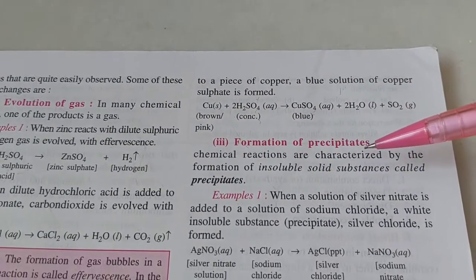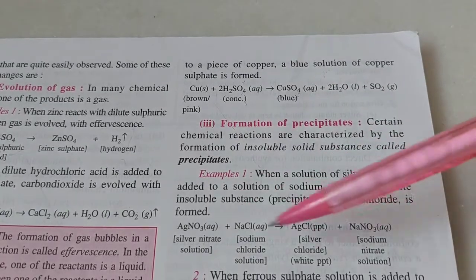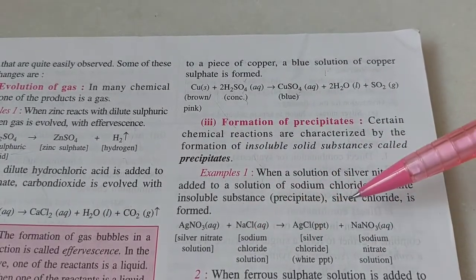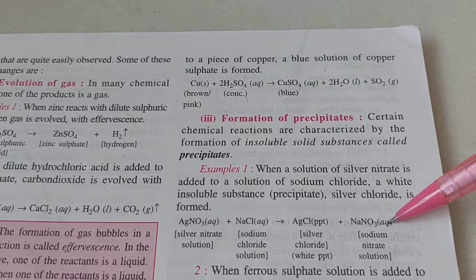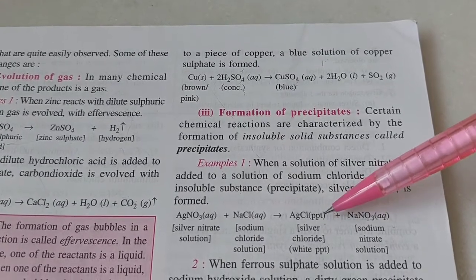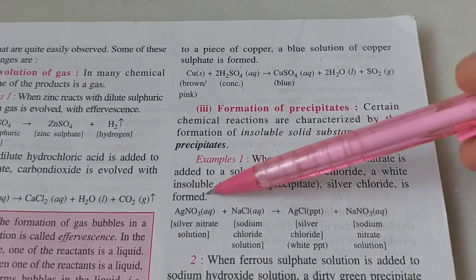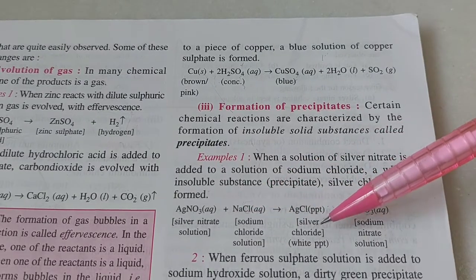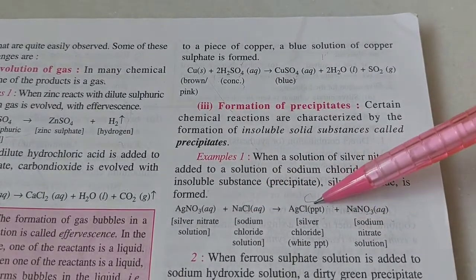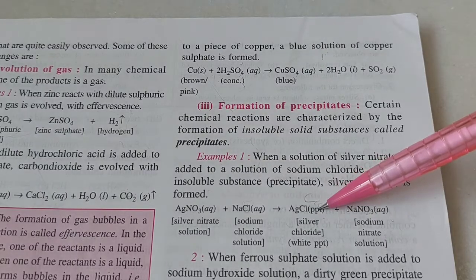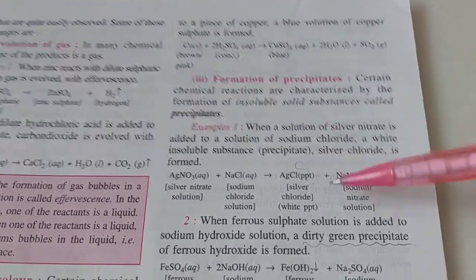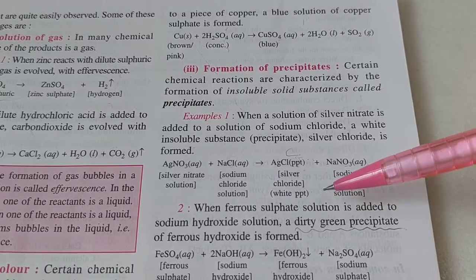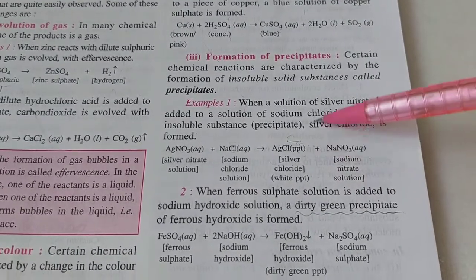Now, formation of a precipitate. Some reactions, this is a double decomposition reaction. It produces two salts, one is soluble, aqueous, but one is a PPT. It settles at the bottom of the beaker. This is a repetition again. Chloride means that we'll get a white PPT. Extra information: it is soluble in ammonium hydroxide but insoluble in dilute nitric acid. How is it relevant? Well, it will be in a chapter called Practical Chemistry, chapter number 9, in 10th standard.